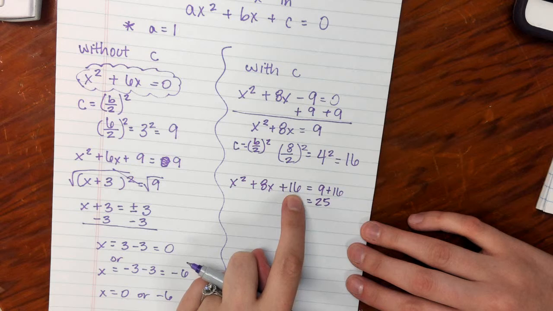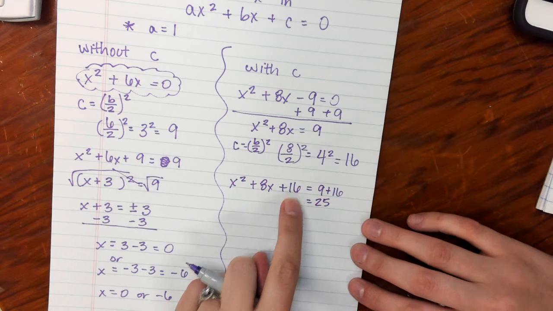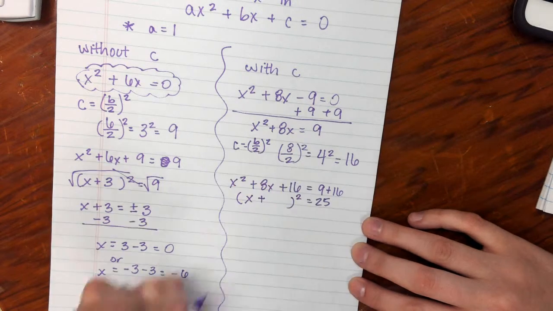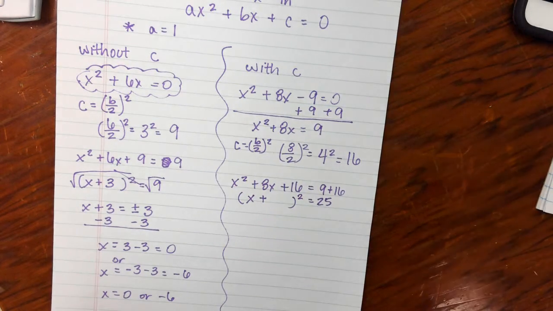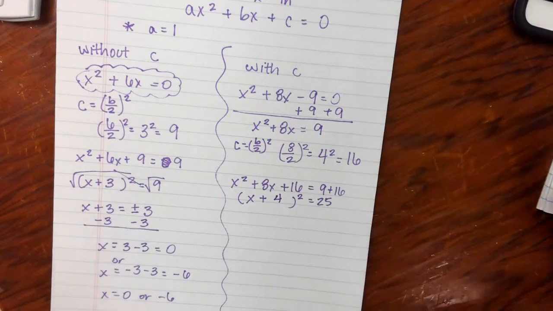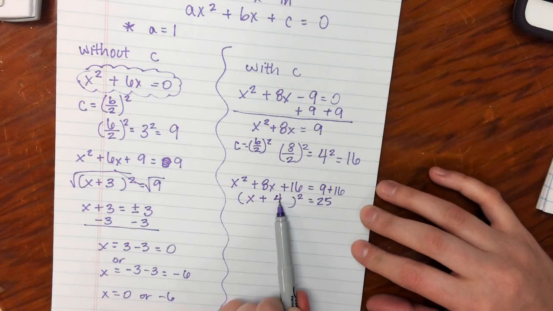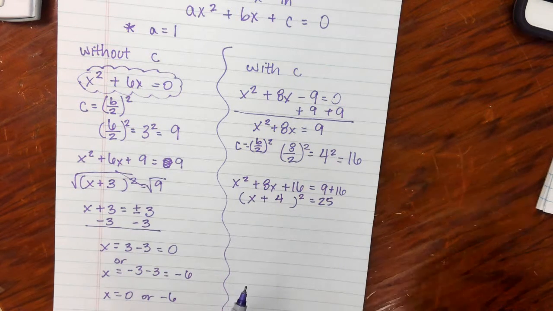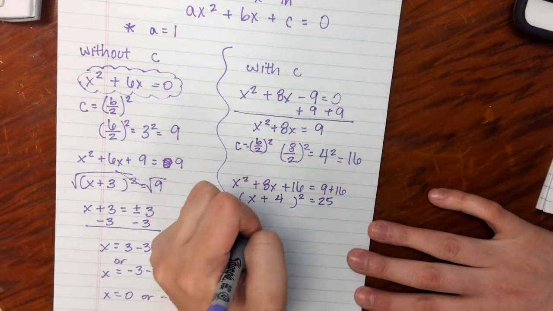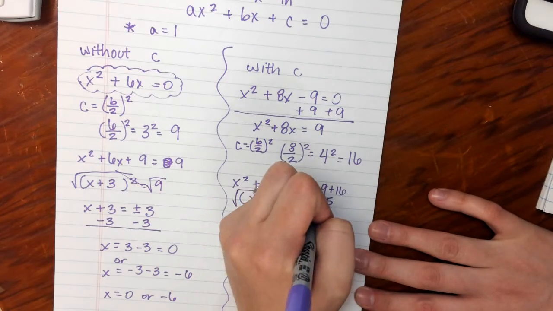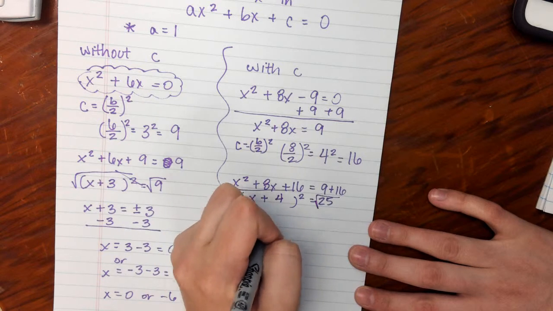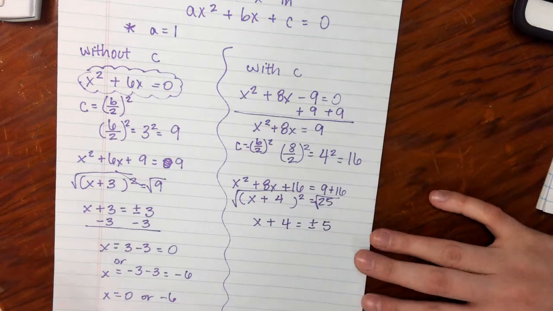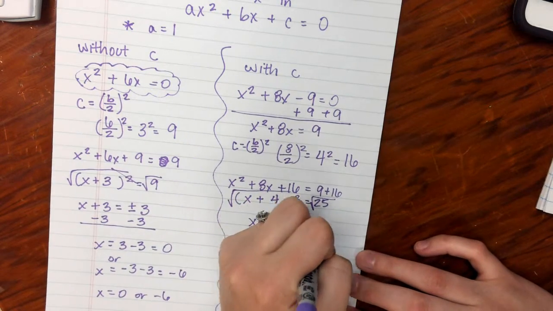I know that I have to get a number times itself, because I'm going to have x plus a number squared. So that is going to be 4. I can also double check my work, where 4 plus 4 is 8, so I know it checks out. Alright, so now I can simplify, take the square root of both sides. I'm left with x plus 4 equals plus or minus 5. Subtract 4 from both sides.